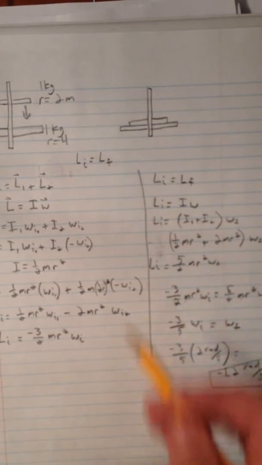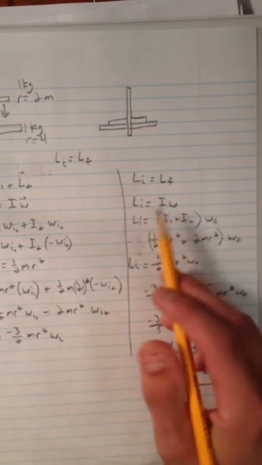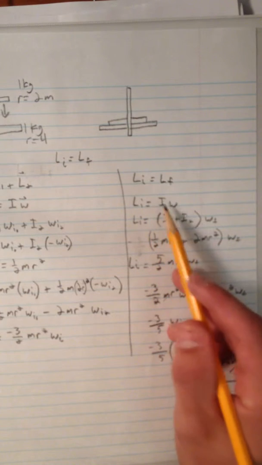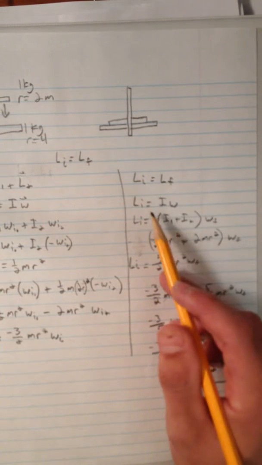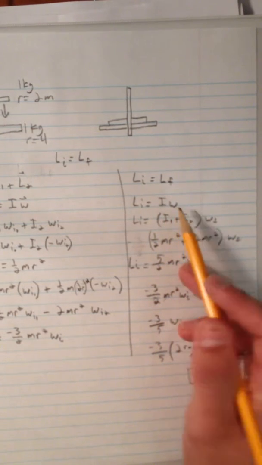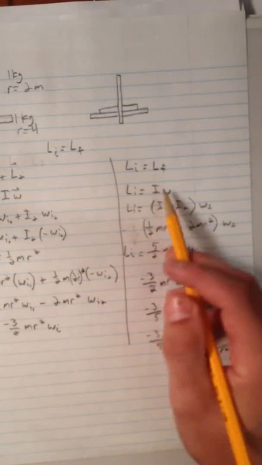Like we said, the initial momentum will equal the final. So we know that L equals I times the angular velocity, and the initial is going to equal the final.